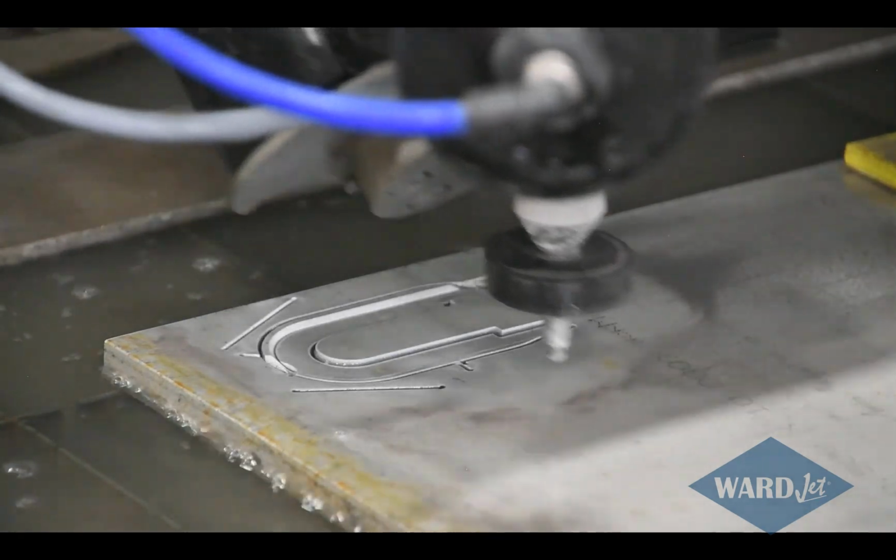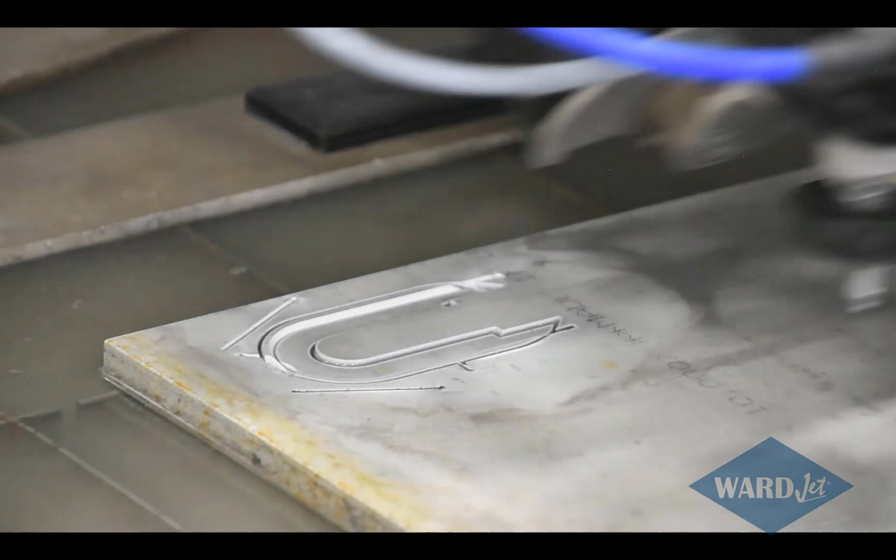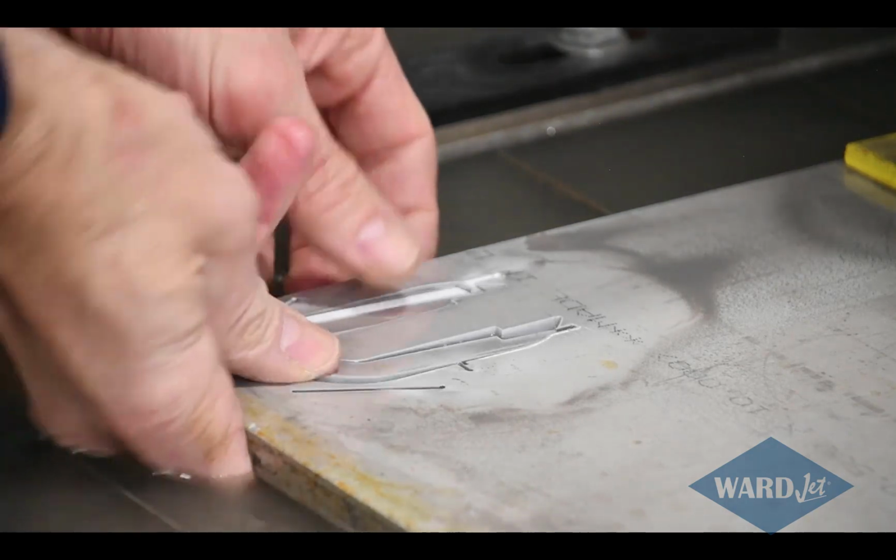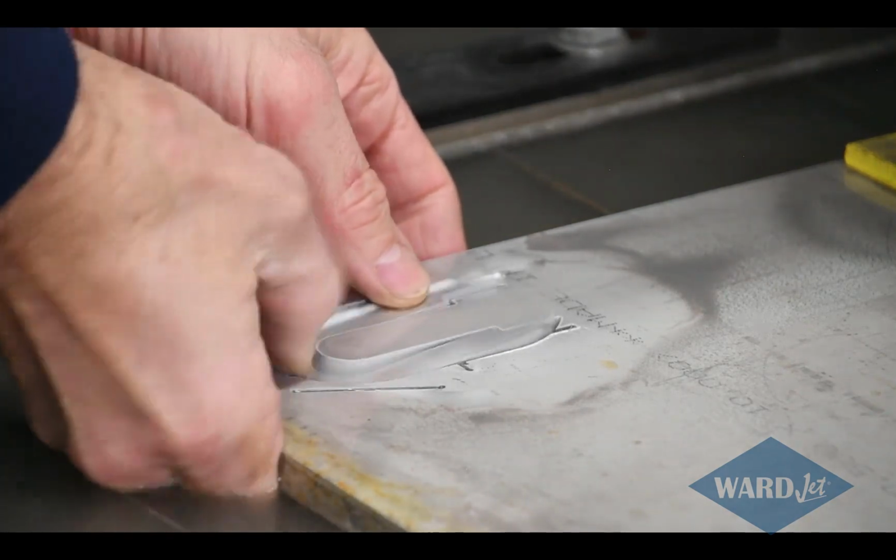Good. So we'll see how I did on my tab size here. That's not too bad.